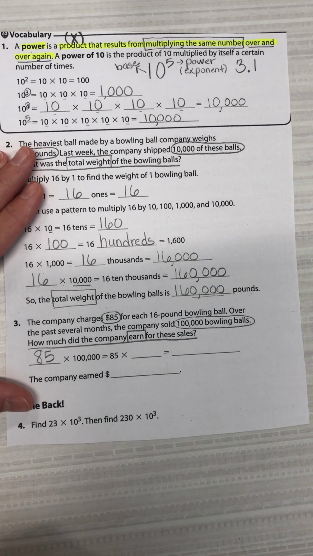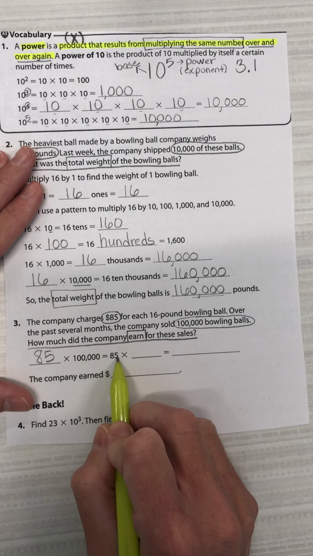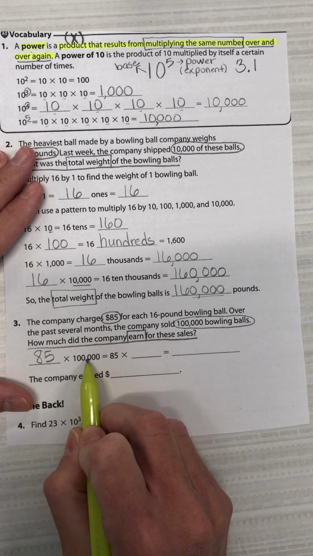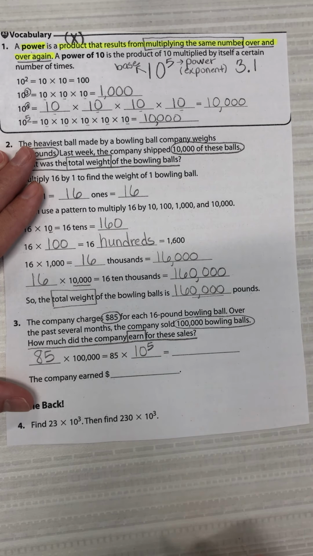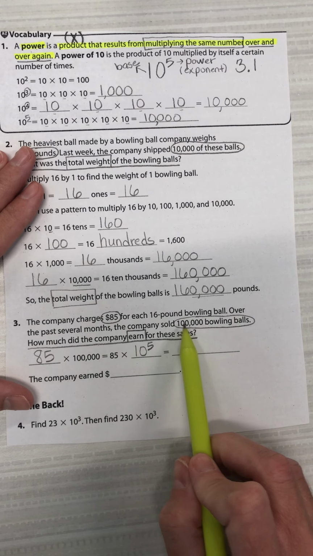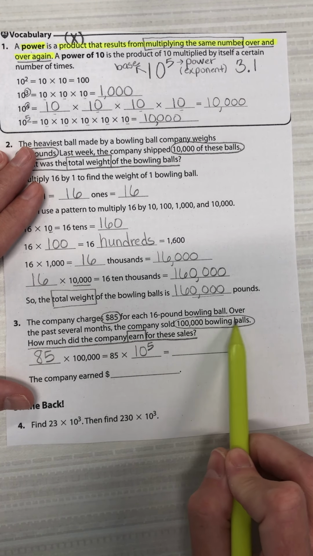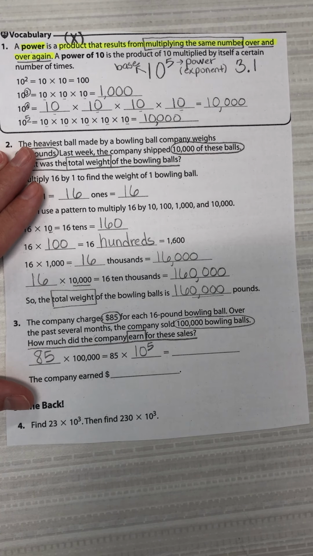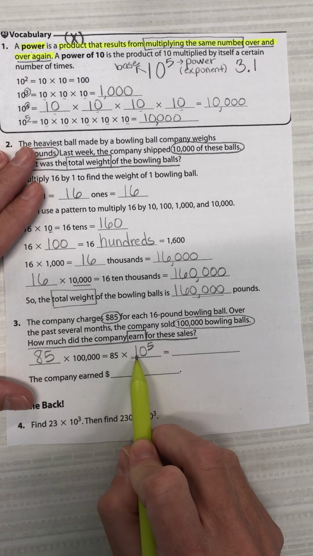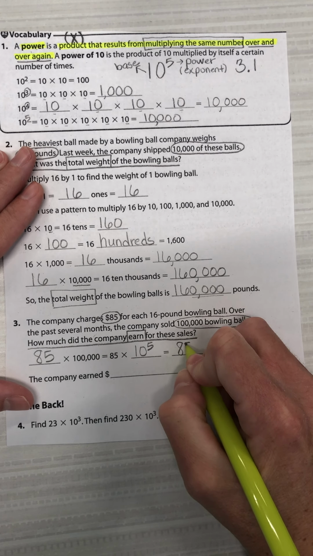Or we could write it as an exponent. 85 times 10 to the 1, 2, 3, 4, 5, 10 to the 5th power. Let's see how much money they make. If they sell 100,000 bowling balls that each cost $85, how much money do they make? 85 times 1 is 85.